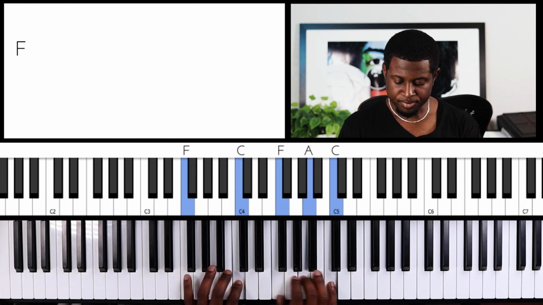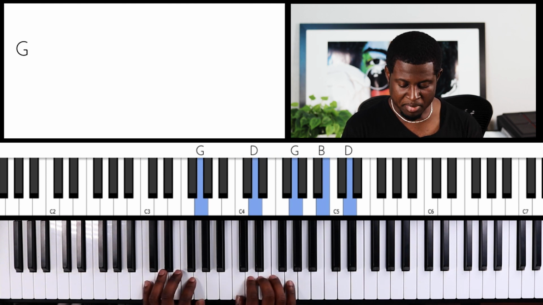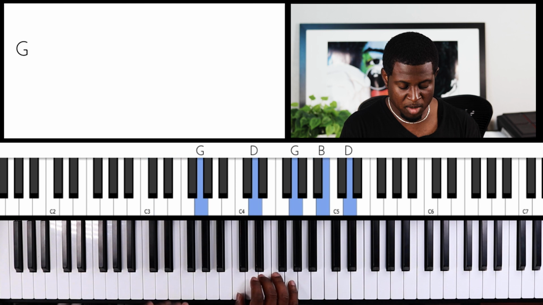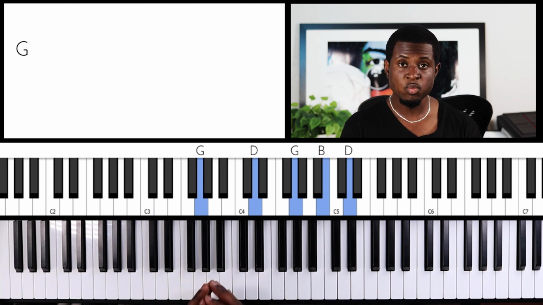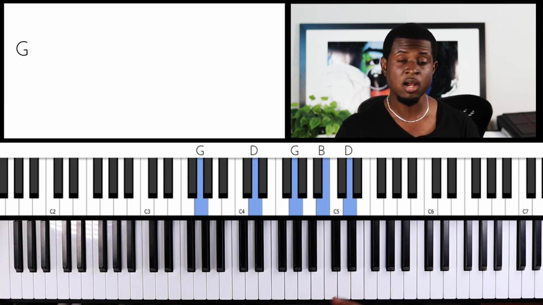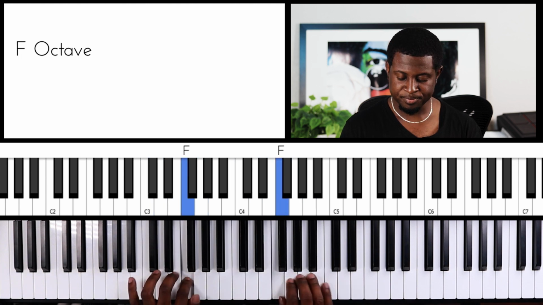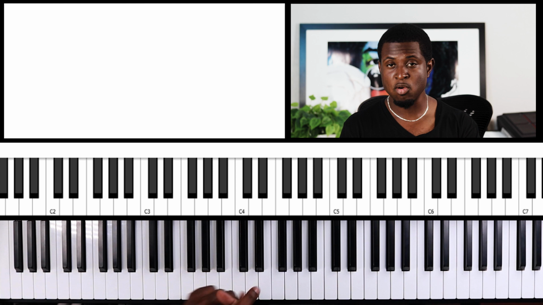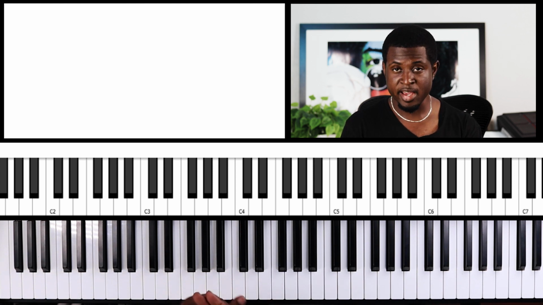Now, I realize that all of these notes coming from these different chords fit within the C major scale. They come from the C major scale. That is the second step. So we know the chords that we're playing, and we know the scale that we're in.